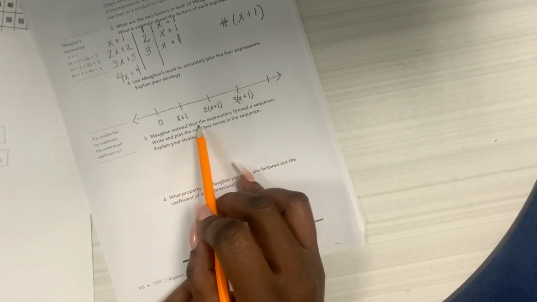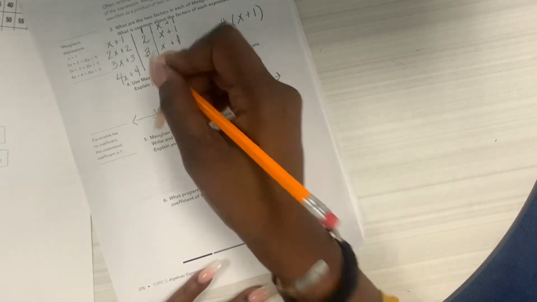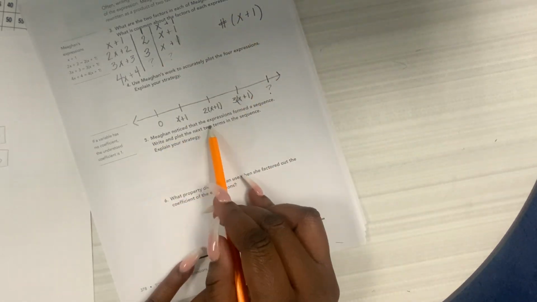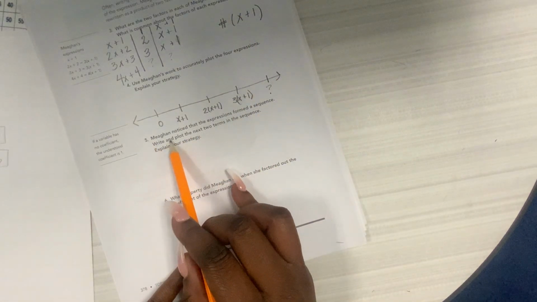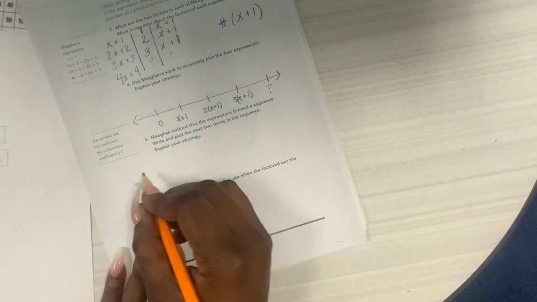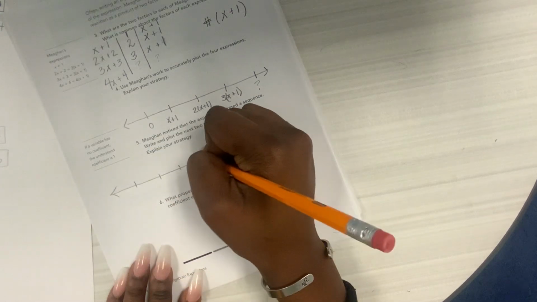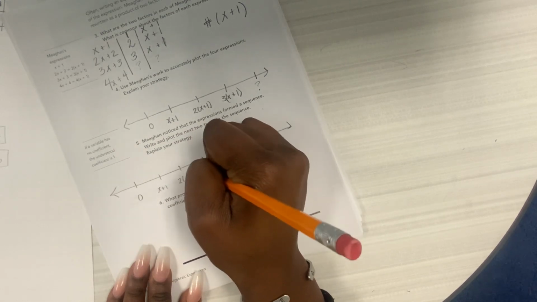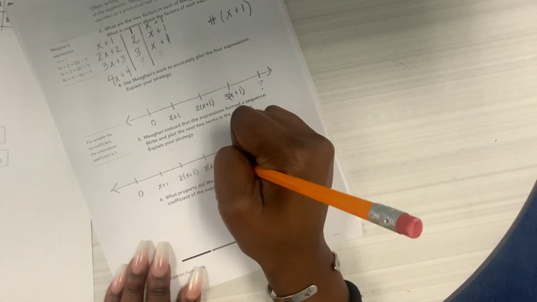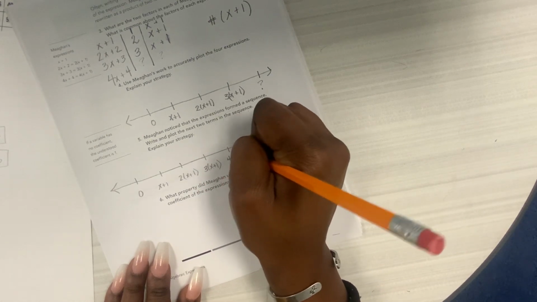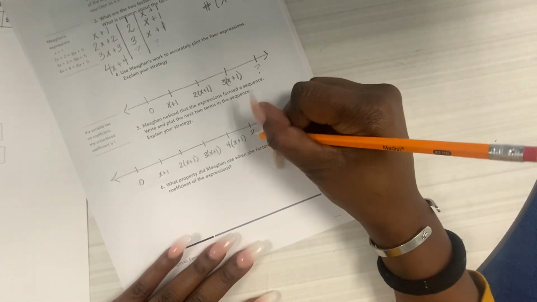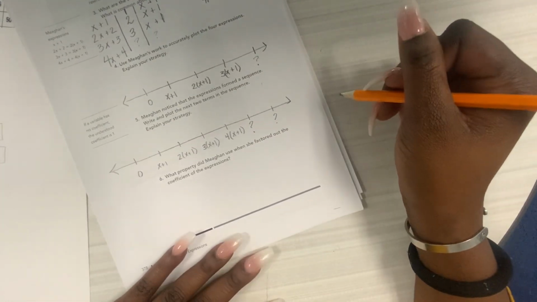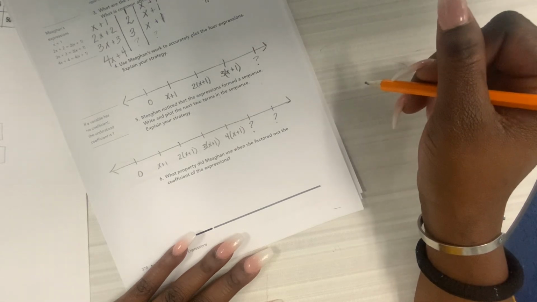So now Megan's noticed that the expressions, so make sure you write this one, and this one, and this one. Megan noticed that the expressions formed a sequence. Write and plot the next 2 terms in the sequence. So if we have this number line, and we know that this is our number line, and this is what you should have written for your next one here, then she wants to know what would be the next 2 numbers in the sequence. I want you to figure that out. You got it, and we'll talk about it.